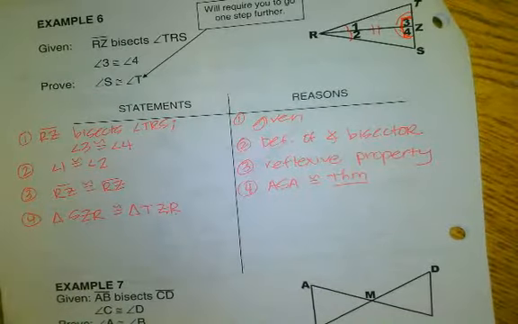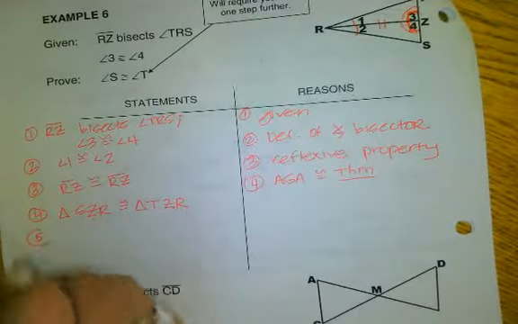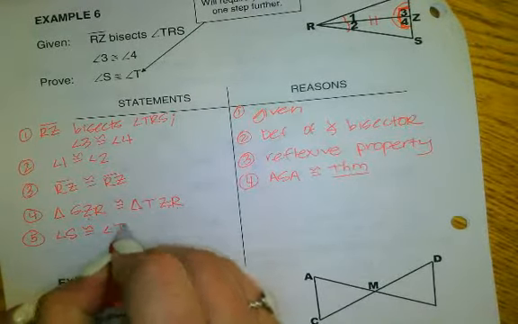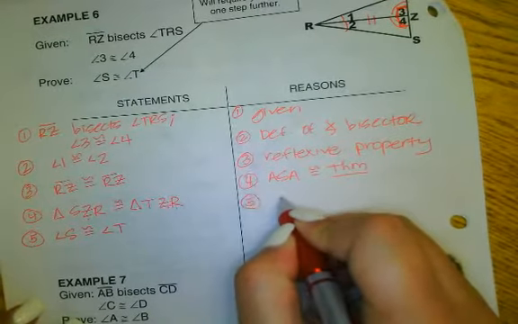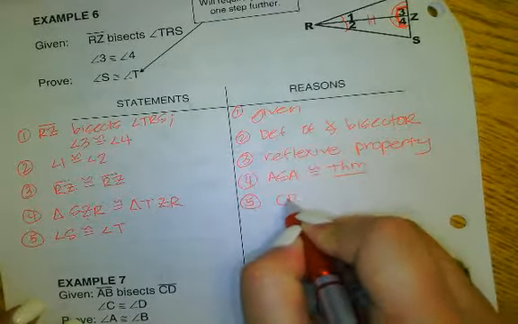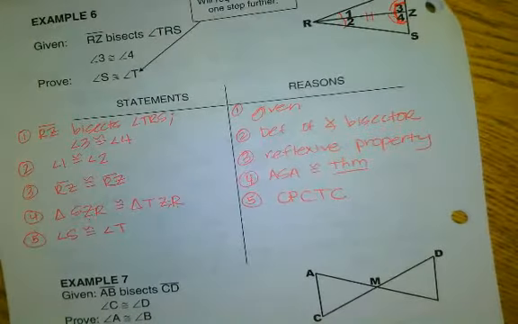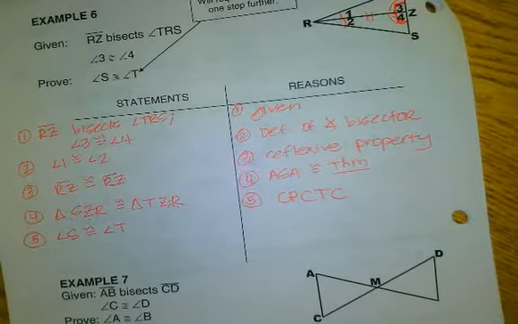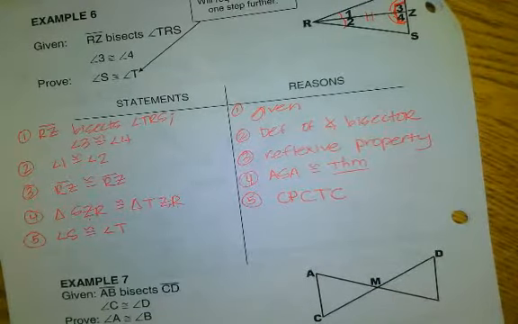Then what would be my next step? Angle S is congruent to angle T, and why, Kinley? CPCTC. So just know it's C, P, every other letter is a C. C, P, C, T, C. And then the two other letters are PT, so like part-time. C, P, C, T, C. Think of some way to remember it. If you don't want to use part-time, I don't know what you want to use. Physical therapy. Sweet. Whatever makes you remember it.